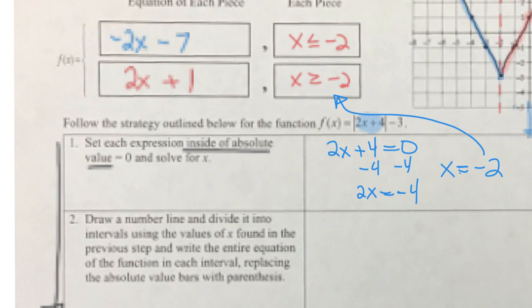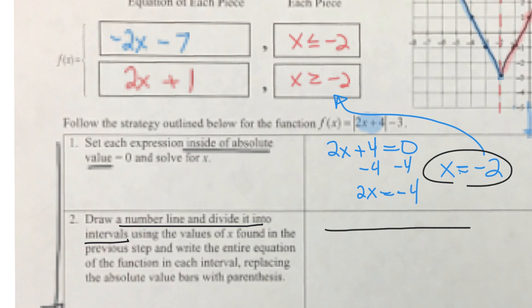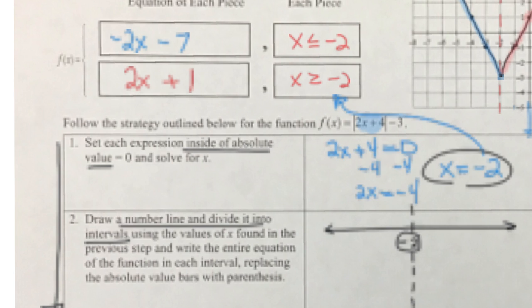Now that we have solved this, and if there were multiple absolute value bars, we would solve each of them individually, which is going to come up in our next example. But now we draw a number line and divide it into intervals using the values that we just found. So we draw a number line and we put negative 2 in there, and then we're separating this into the left side of negative 2 and the right side of negative 2. This is our important point. This is our constraint, just like you saw in our previous graph, that was your axis of symmetry, what separated the left side from the right side.